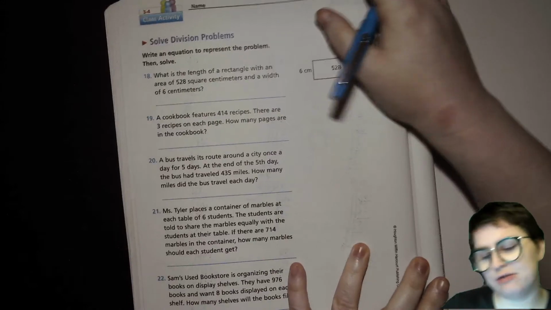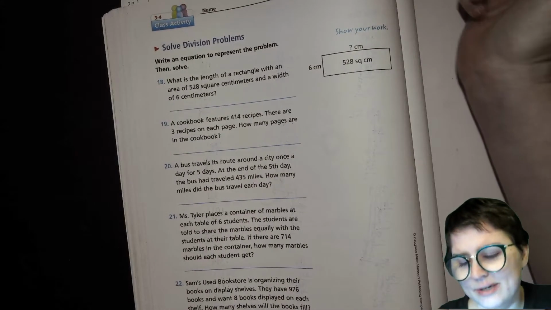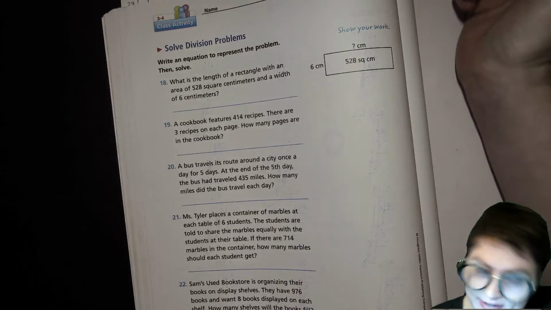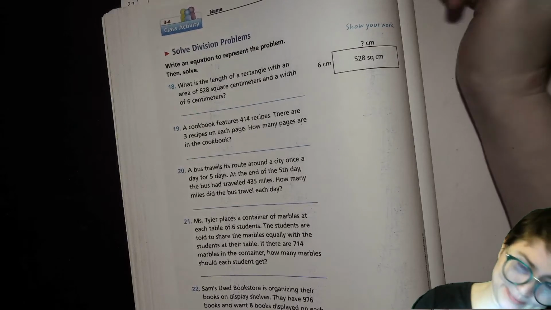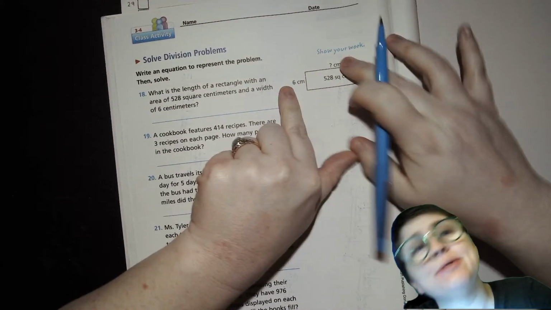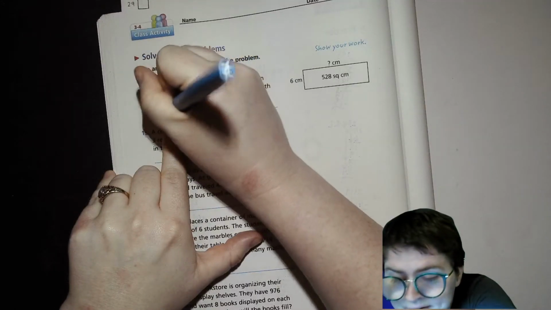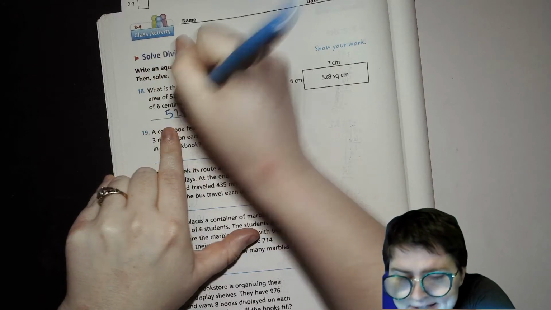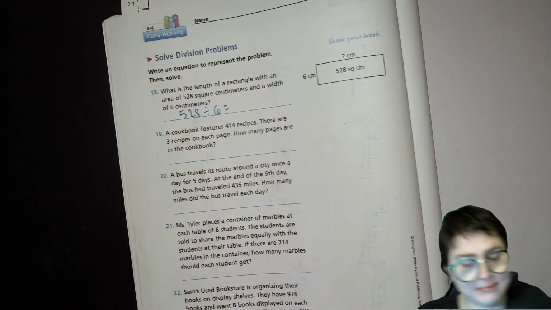Write an equation to represent the problem, then solve. What is the length of a rectangle with an area of 528 square centimeters and a width of 6 centimeters? We know that the area is the space inside the shape, and the length and the width you can multiply to get that area. So we'll do 528 divided by 6, and it'll equal something, which we will figure out right now.